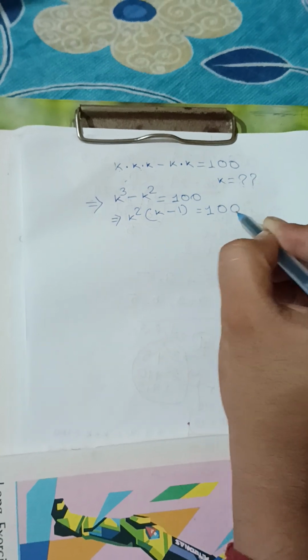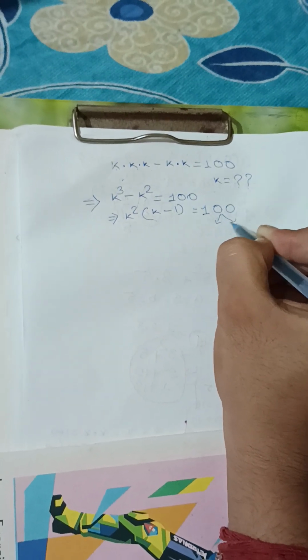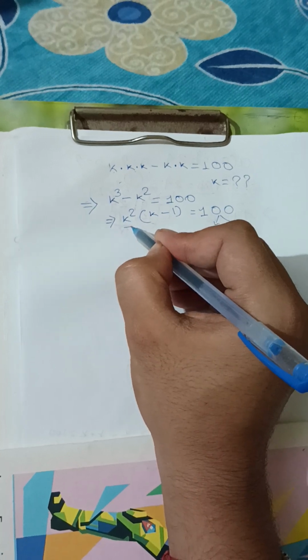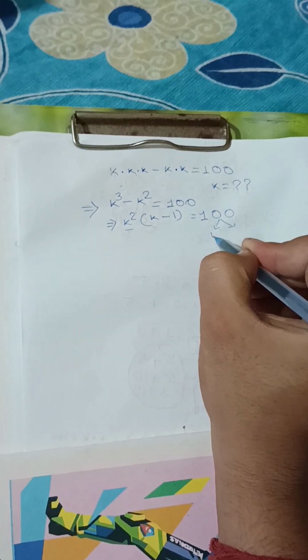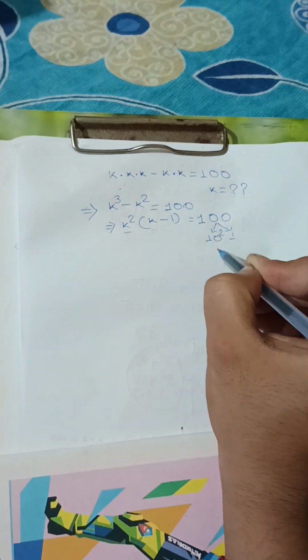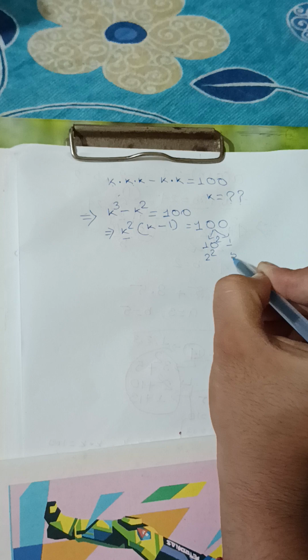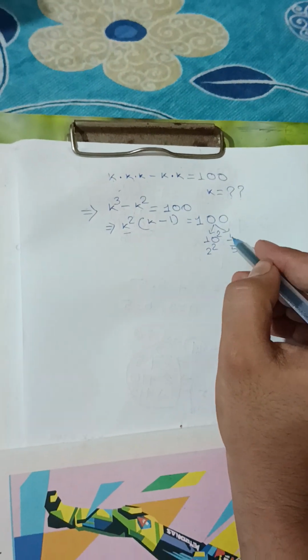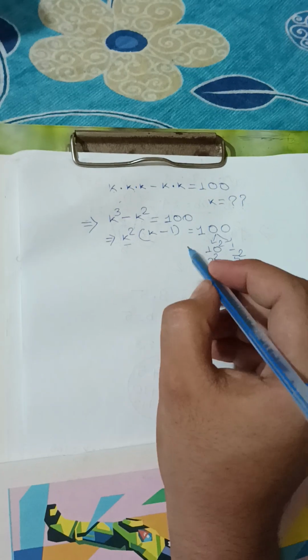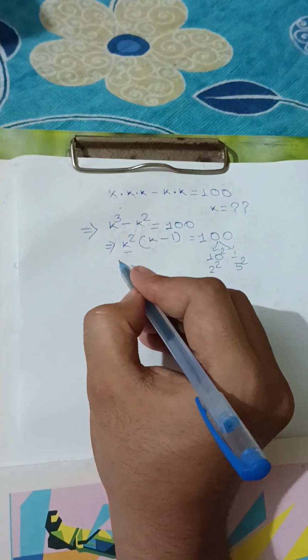100. So let's break it down such that one part is a perfect square, so it may be 10 square and 1, it may be 2 square and 5 square, and no other combination will happen here. So let's try it one by one.